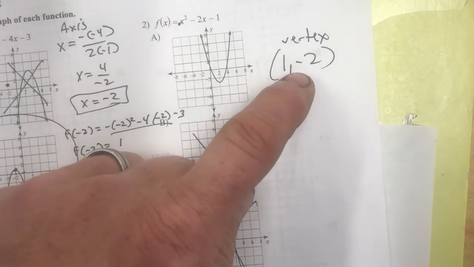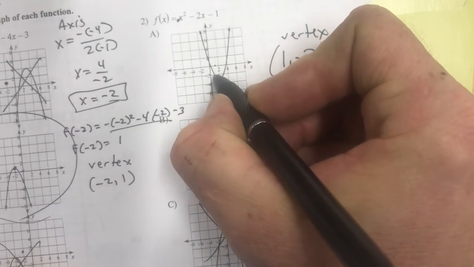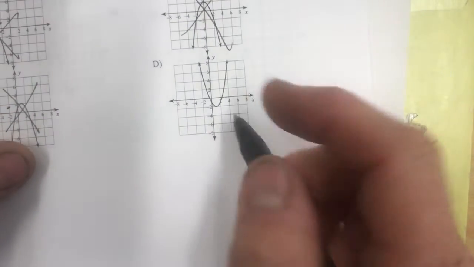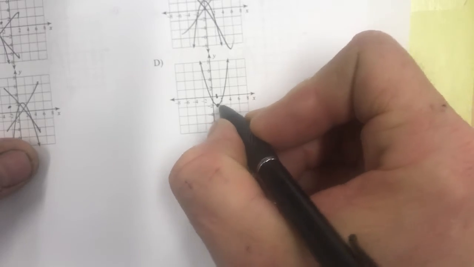Now which one has that vertex? 1, negative 2 would be right there. That's not the vertex on this. What about here? I believe we got it right here. 1, negative 2. Right there's my vertex. There's my answer.